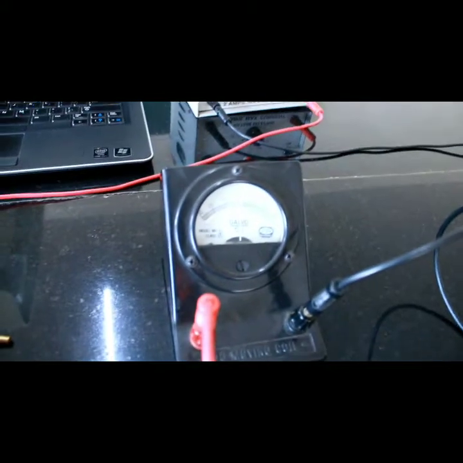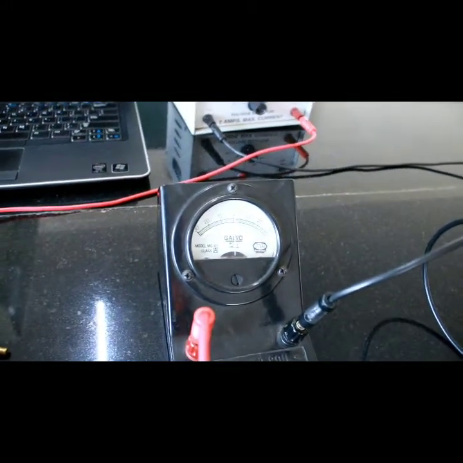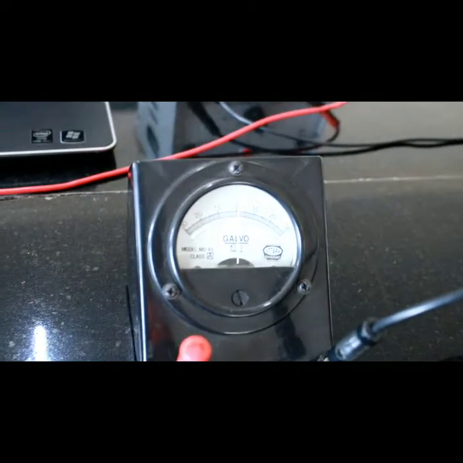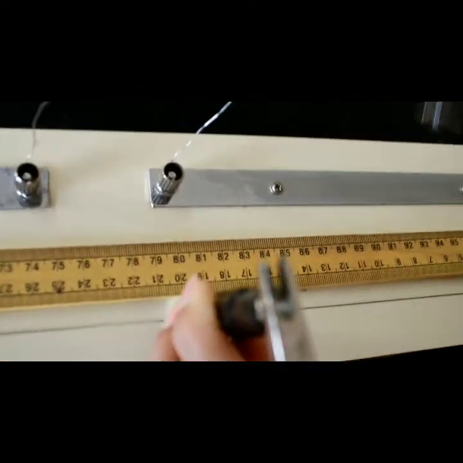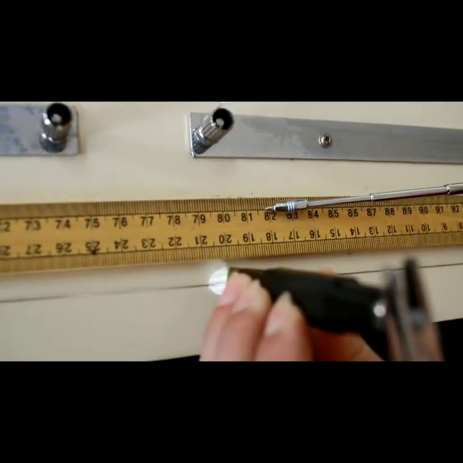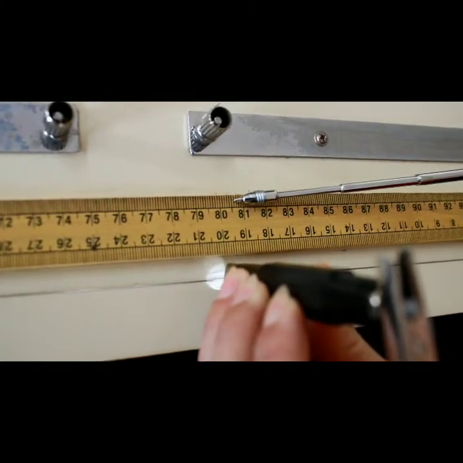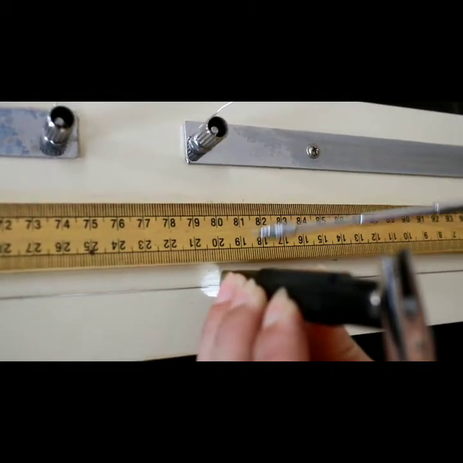There is no deflection in the galvanometer, and we need to record the readings on the scale. So from the top scale, from the left hand side, we have to take the readings. So we use the top scale, and please note down the readings. Note down the readings. Okay.